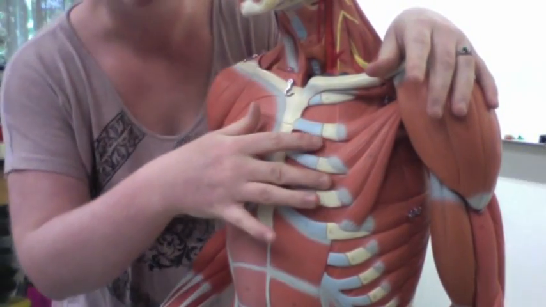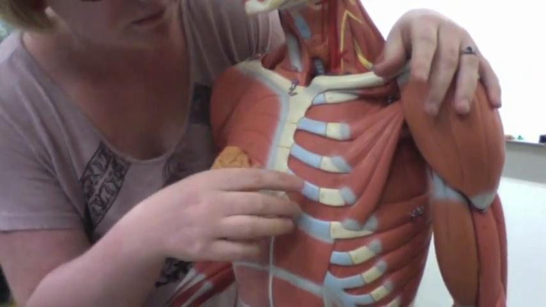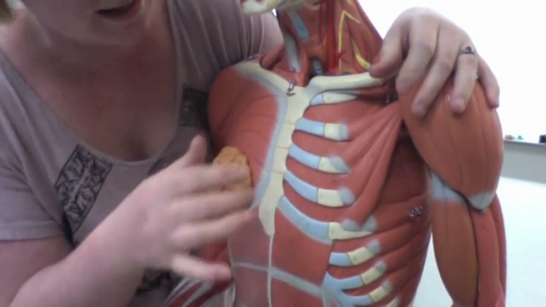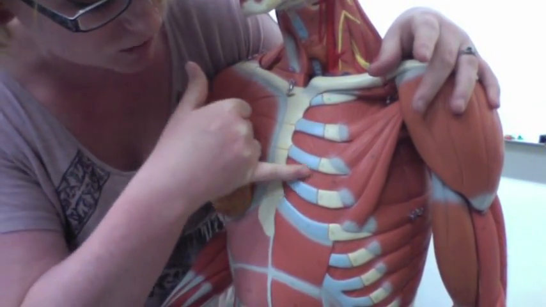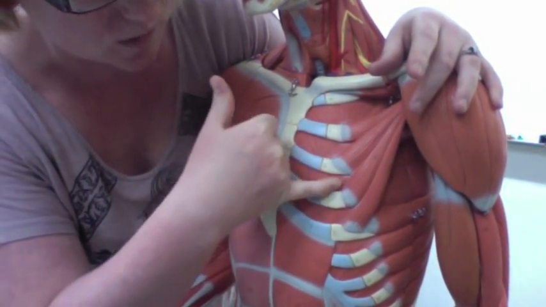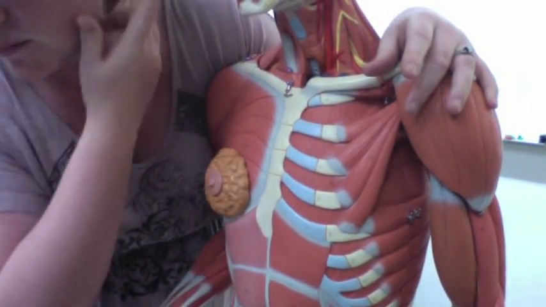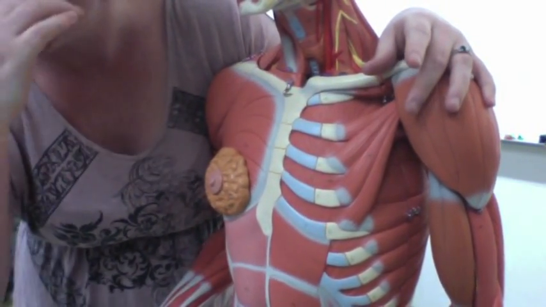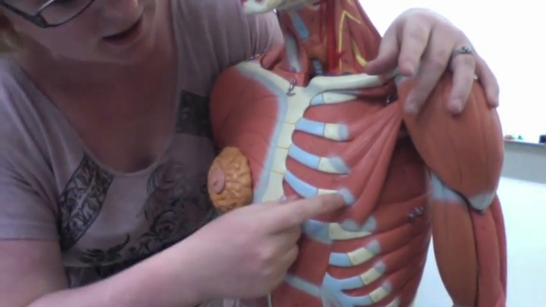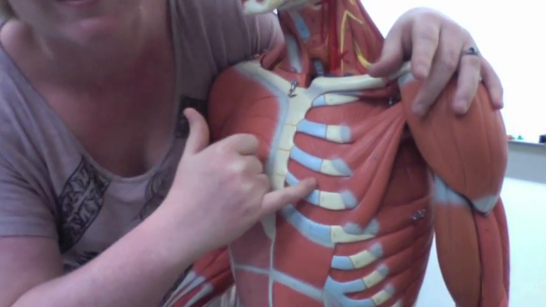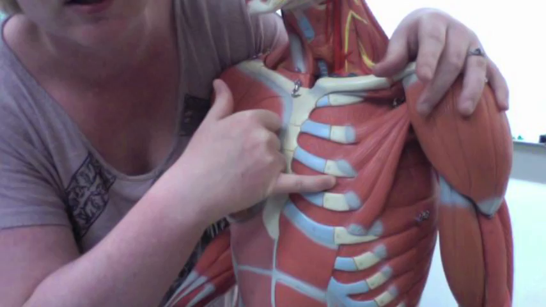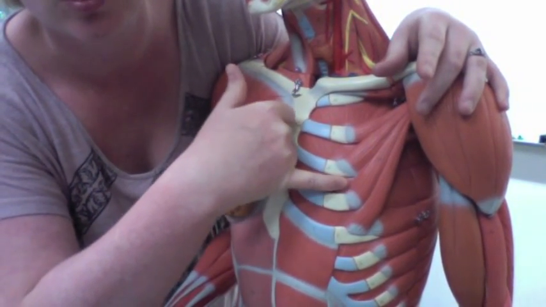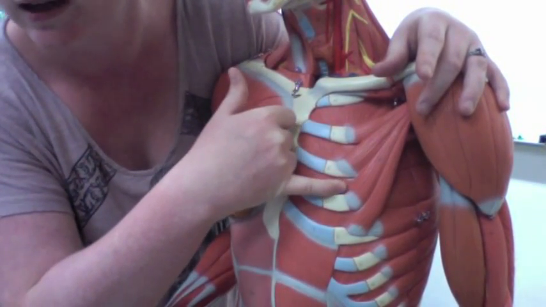So inter means between, intercostal, costal means the ribs. So we have an internal set and an external set. And you can see here really finely that there are these numbers. So number 21 is going to be our internal set and number 20 is going to be our external set. But for functions, external intercostal, that's going to be inhalation. And you can kind of see that it's a step up. So if I run my finger across here, it comes against this ridge, and so it's a step up, and that's going to be your external intercostals, okay? And that helps with inhalation.